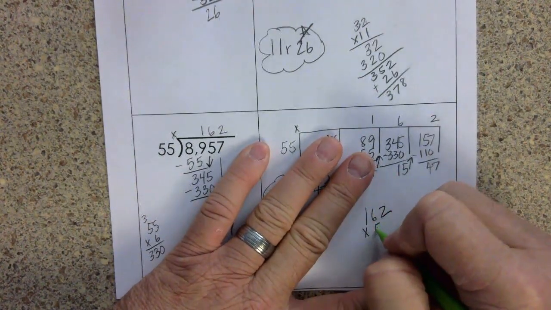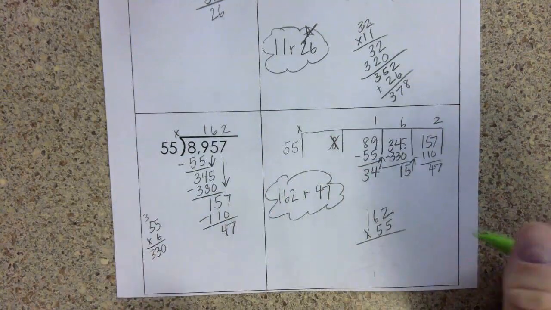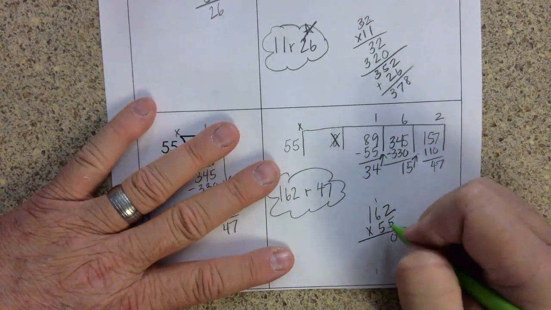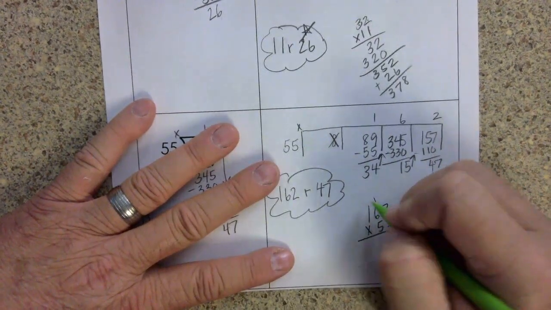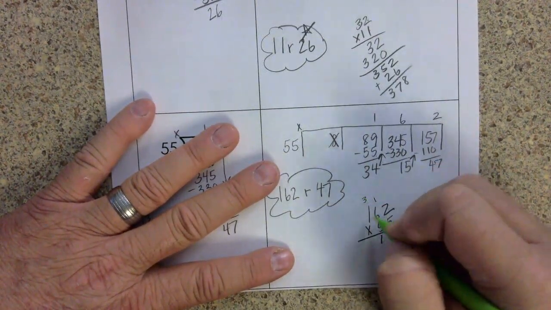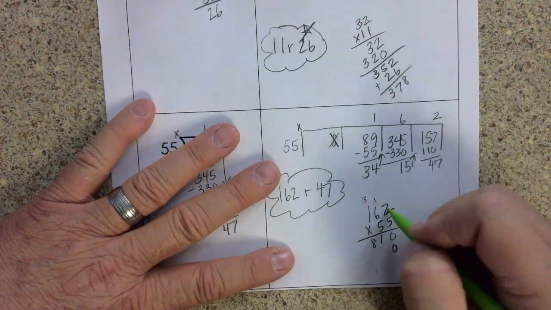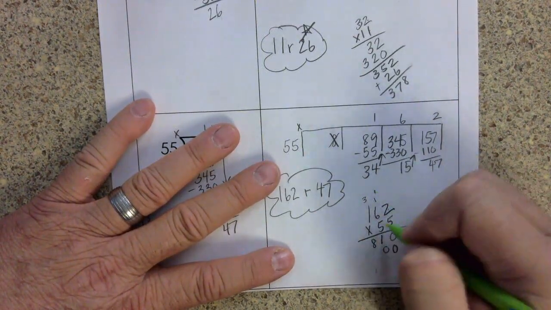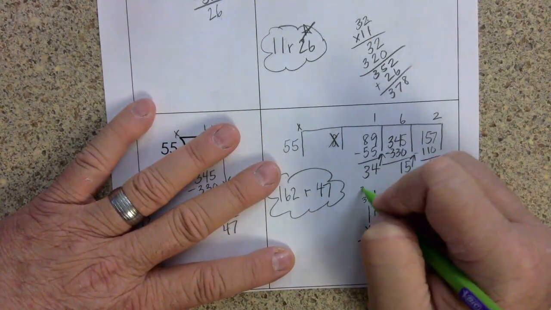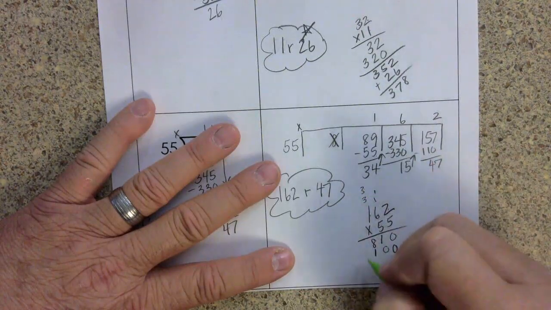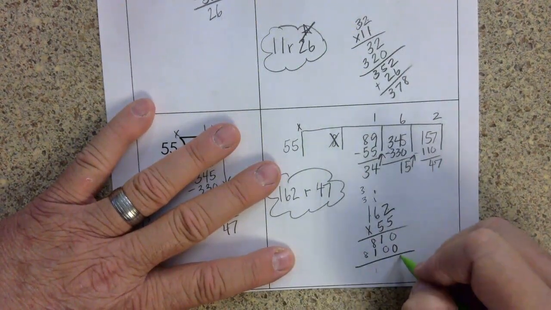So we're going to try again. I'm just going to keep that little whoopsies in there. 5 times 2 is 10. 5 times 6 is 30 plus 1 is 31. 5 times 1 is 5 plus 3 is 8. Drop my 0. 5 times 2 is 10. 5 times 6 is 30 plus 1 is 31. 5 times 1 is 5 plus 3 is 8.